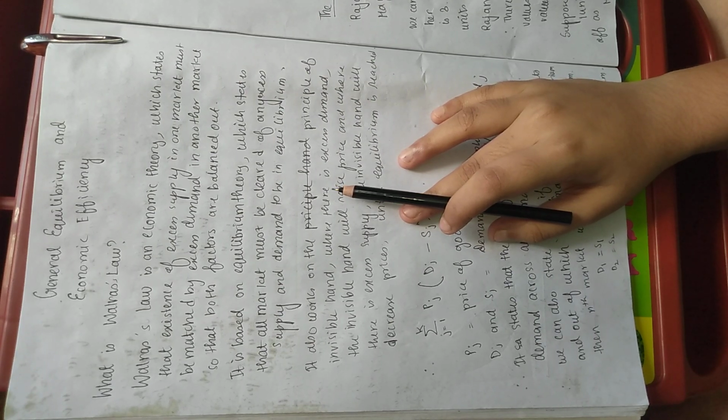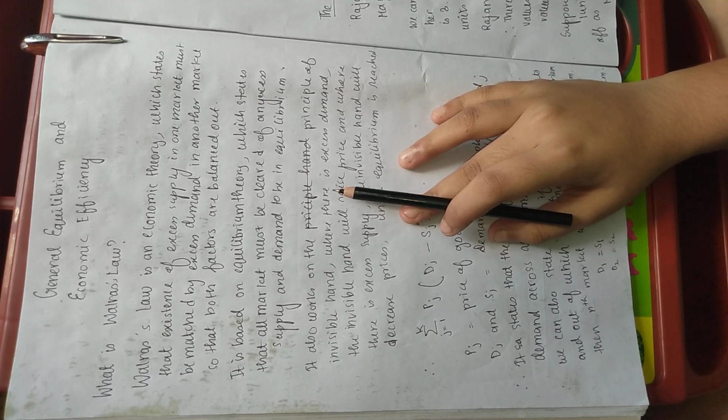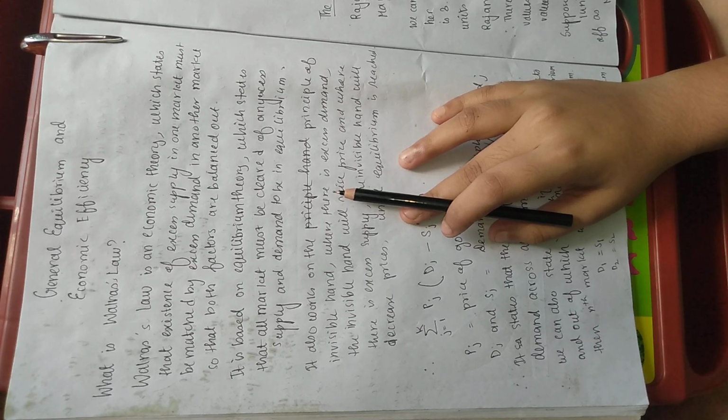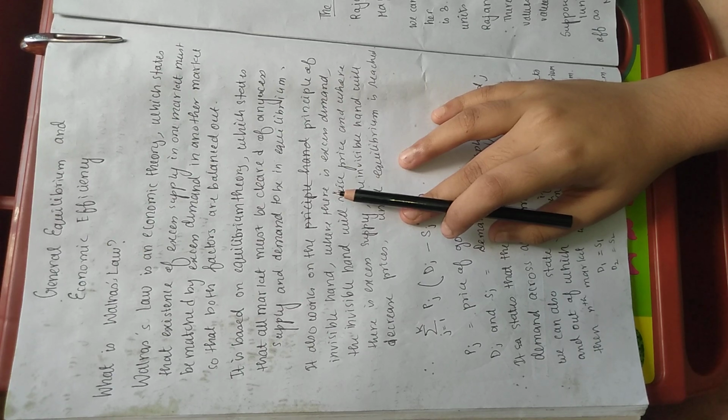To balance it out there must be excess demand in market 2. I will repeat it: suppose there are two markets, and in market 1 there is excess supply, so to balance it there must be excess demand in market 2.